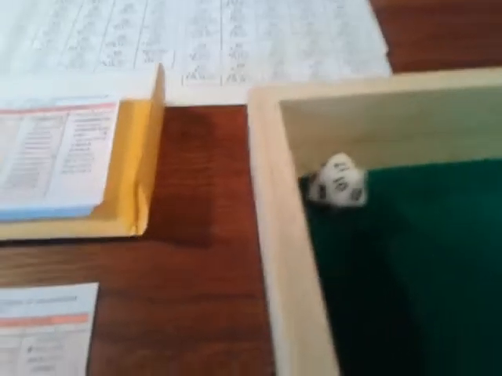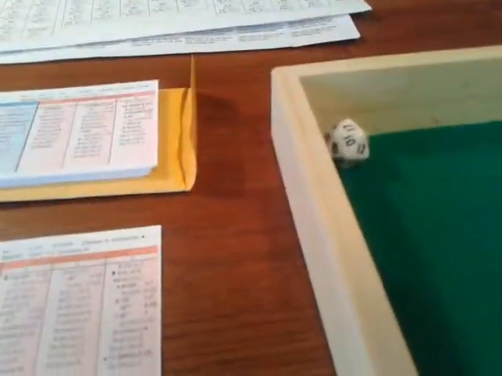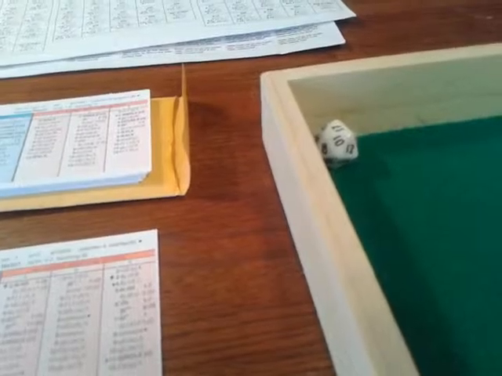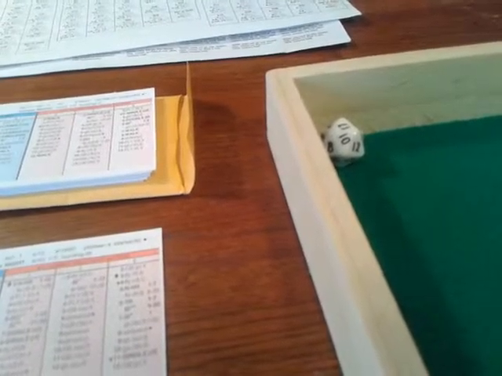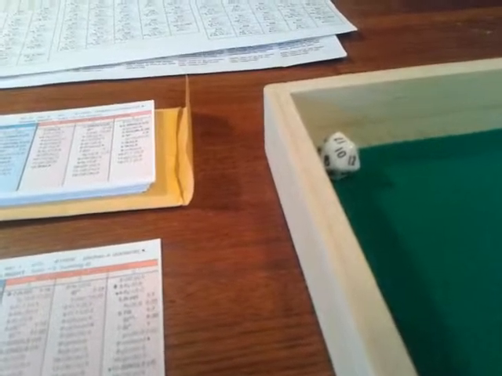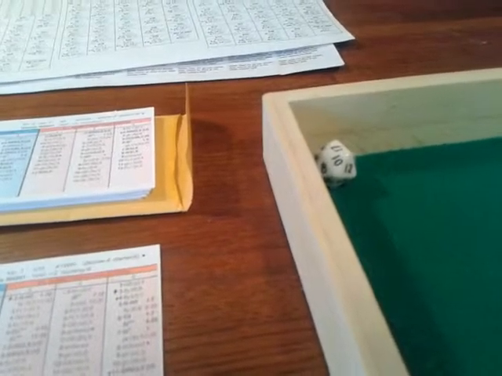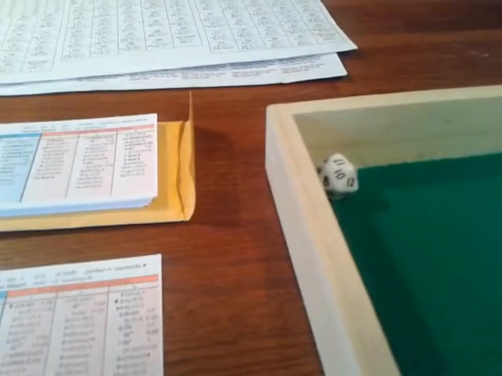The roll is a 17. 17 under number 1 for the shortstop. A 17 is a ground ball A, and we know ground ball A's are double plays. So it is a 6-4 to 3 around the horn. Well, not really around the horn, just short to second to first. Double play to end the inning.